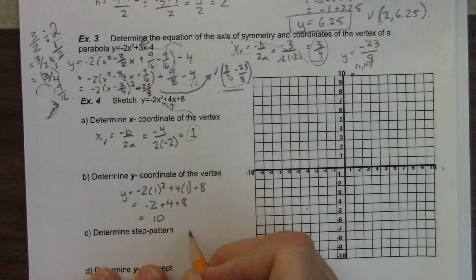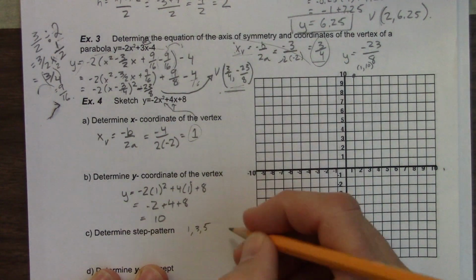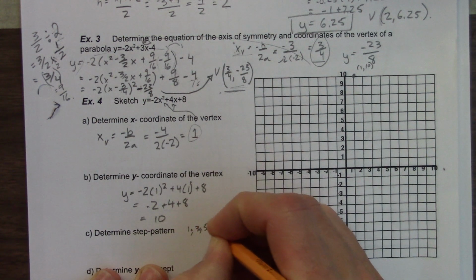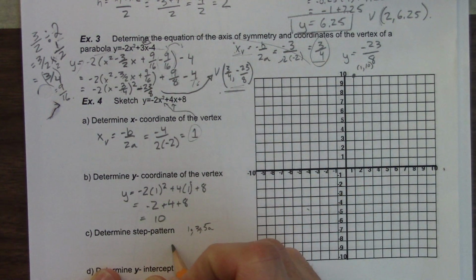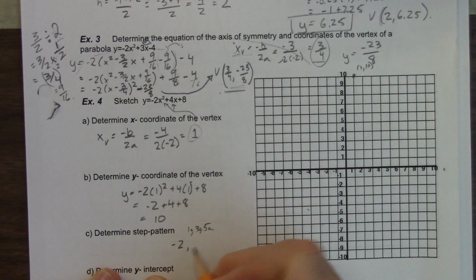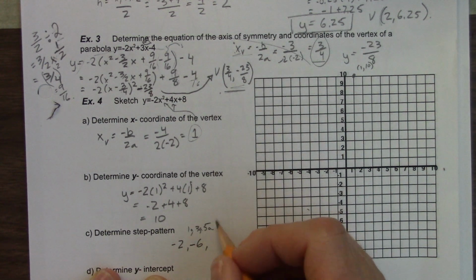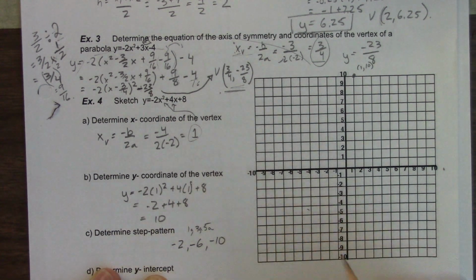Determine the step pattern. So the step pattern we know is 1, 3, 5. In this case, its a value is negative 2, so it's actually 1a, 3a, and 5a. So our step pattern is going to be negative 2, negative 6, and negative 10.